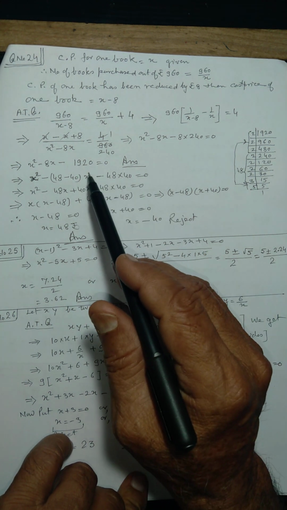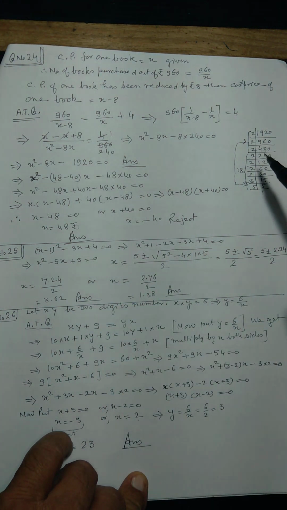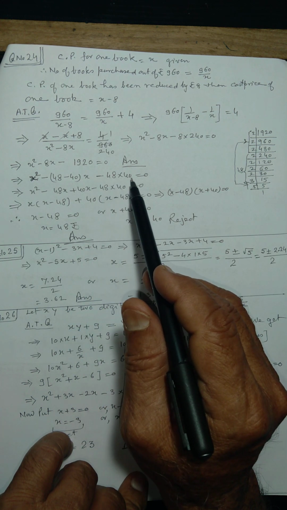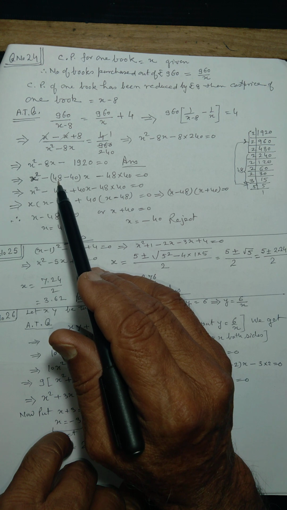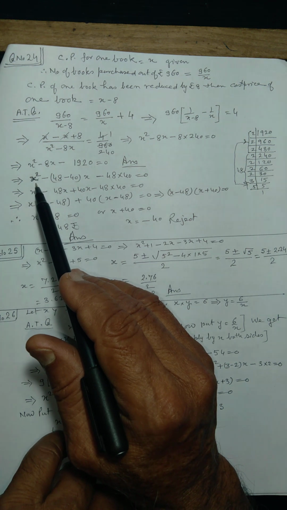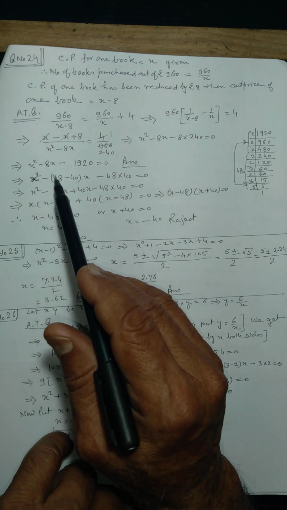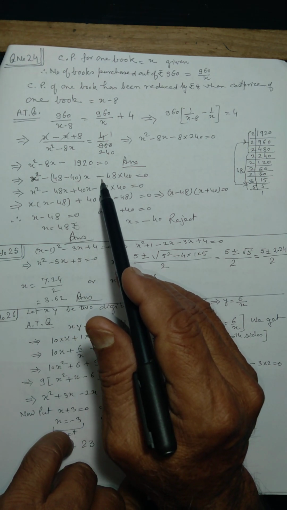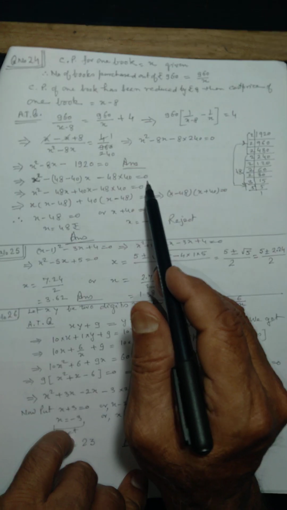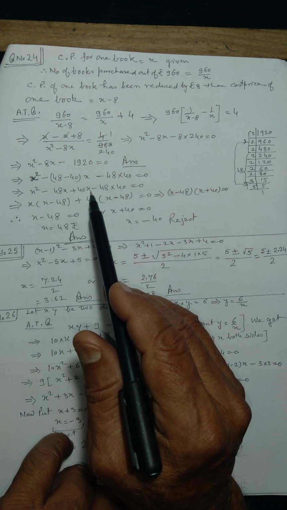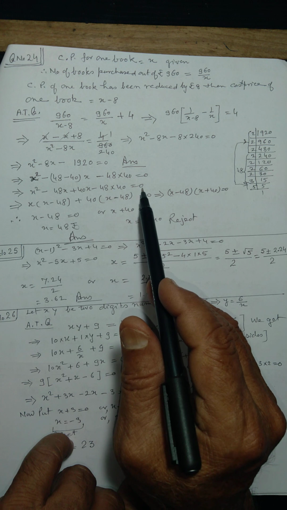I have factorized 1920 in such a way that the product of two factors will be equal to 1920, that is 48 into 40, and you see 48 minus 40 will be equal to 8. So the equation is like this: x square minus in bracket 48 minus 40 bracket closed x minus 48 into 40 equal to 0. X square minus 48x plus 40x minus 48 into 40 equal to 0.